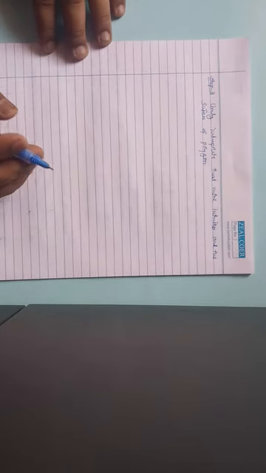So by using three different steps, we perform this algorithm.